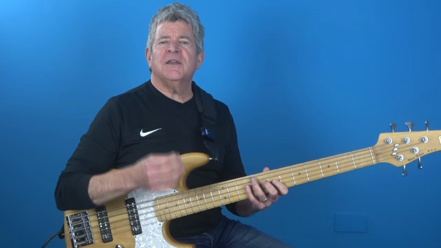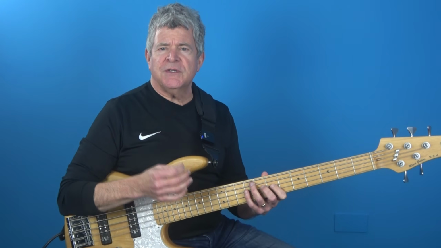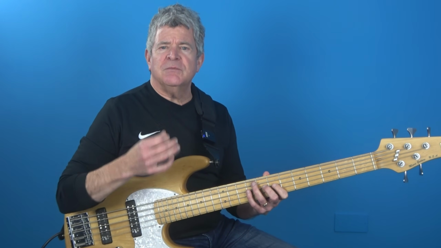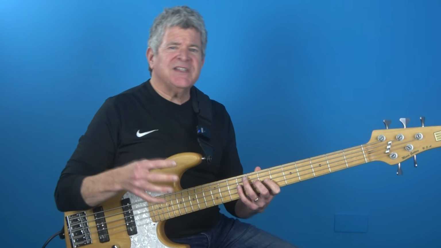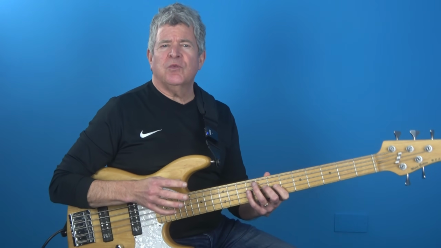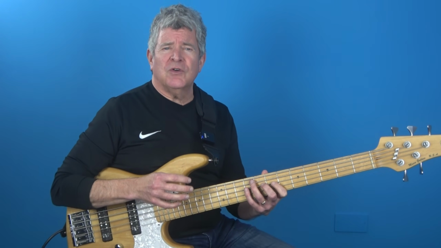Okay, so let's go ahead and break this performance down. The form of what you just heard is 16 bars in length, starting with a 2-5-1 in B flat major, and then moving down in whole steps to the keys of A flat, G flat, and E. Each one of these 2-5-1 lines is 4 bars in length, so we've got 4 different 2-5-1 patterns that we're going to investigate here.